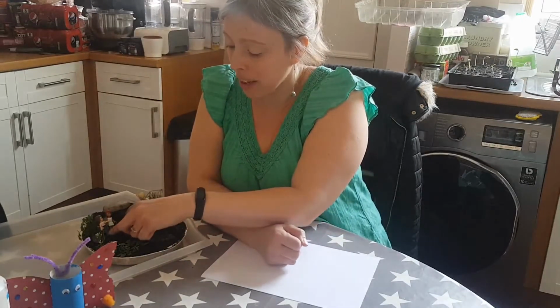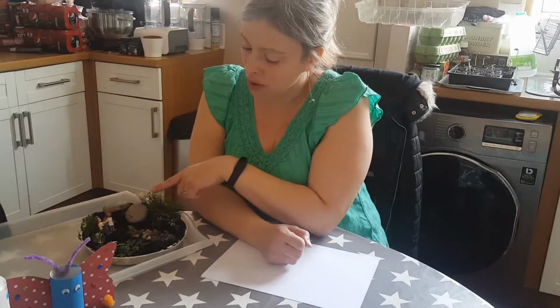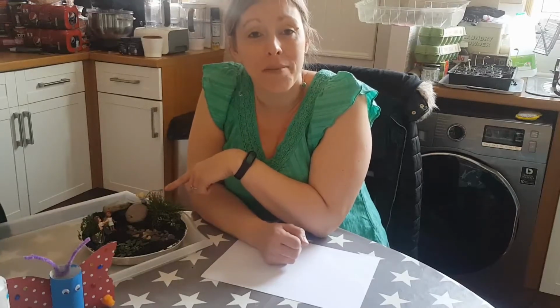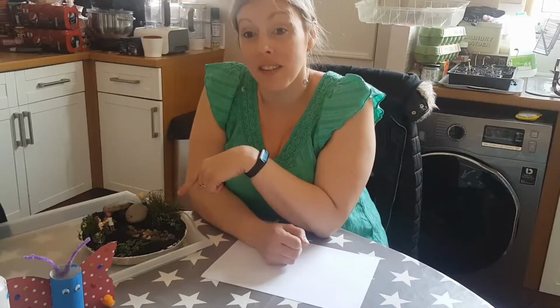And I've just used some Lego figures to represent the two ladies that went to the tomb, and another one to represent the angel that told them that Jesus was no longer there, but he was risen from the dead. And this was something that I did when I was a little girl. Every year we would make a resurrection garden to remind ourselves of the story of Jesus. So why don't you give that a go too?